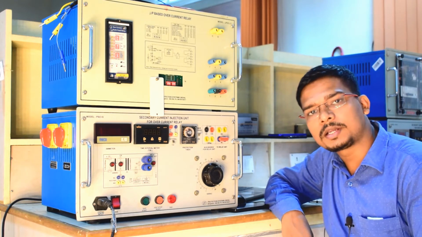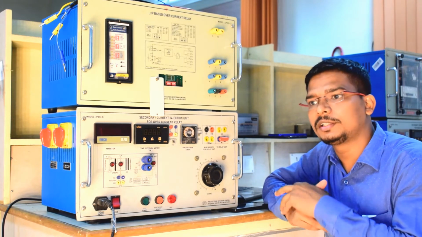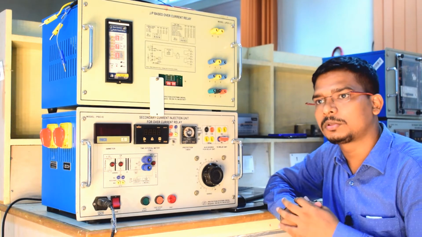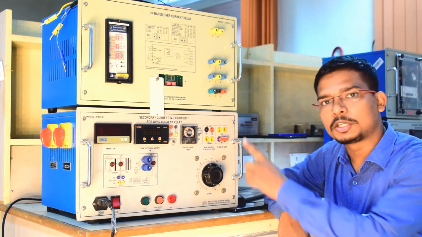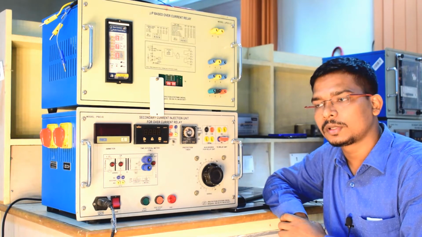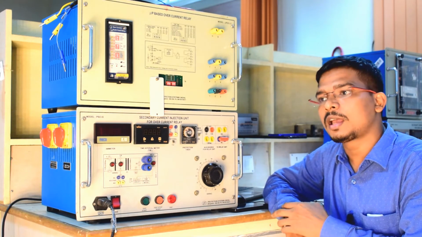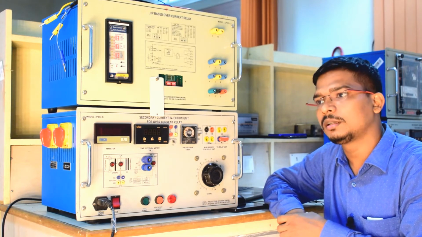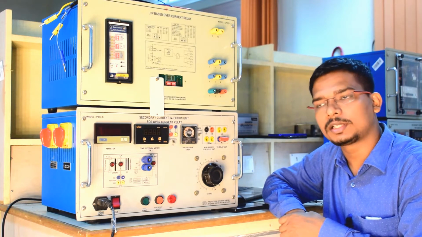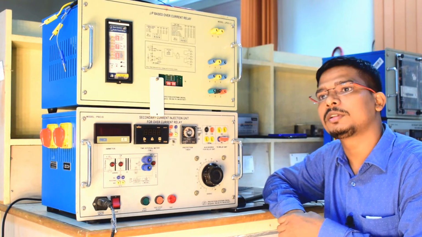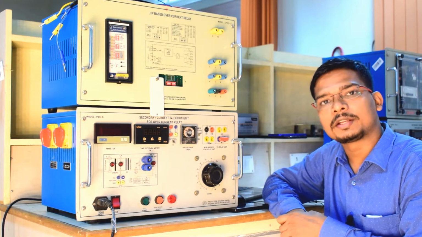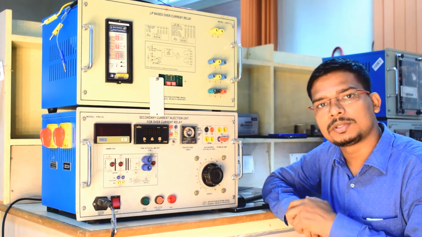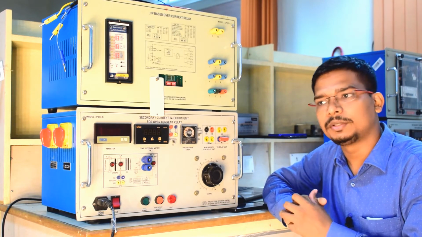So in the past part of our video, we just studied the electromechanical overcurrent relay. Right now, in this part, we will study the numerical overcurrent relay. Here we will study how the electromechanical relay is different from the numerical relay, what features are available in the numerical relay, and whether the features available in the numerical relay are better than or more than the electromechanical relay. All these things we will study in this video.